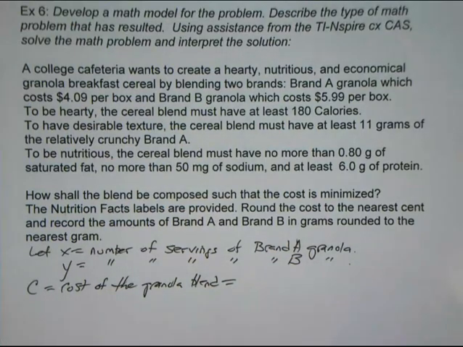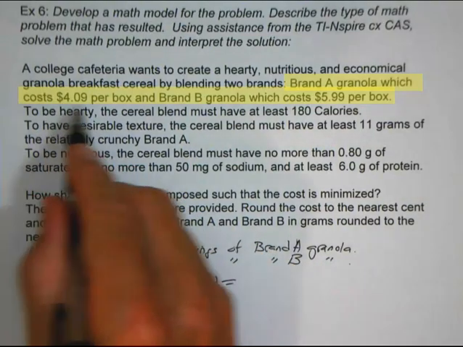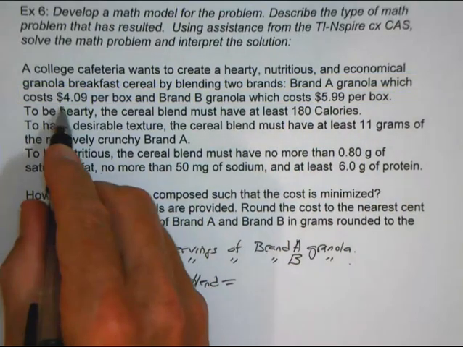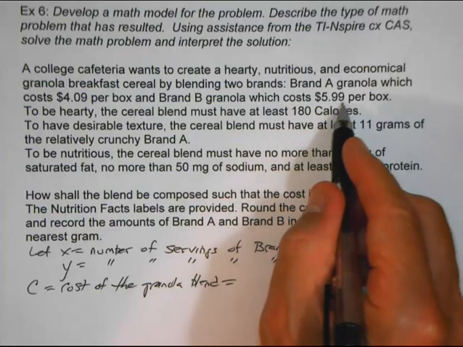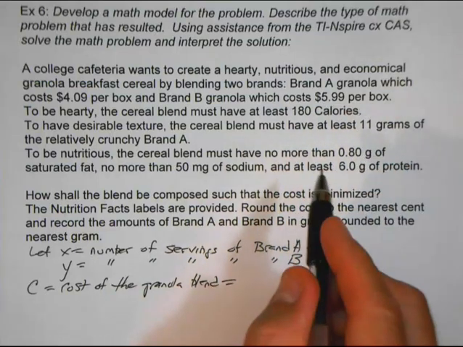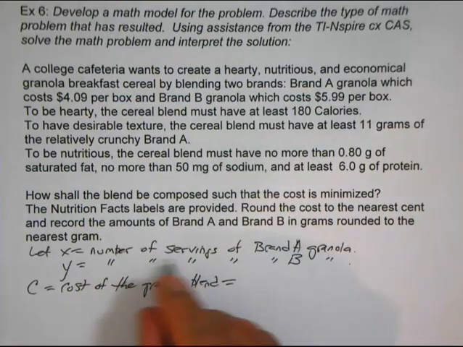What do we know here? The only cost information is up here. We know Brand A granola costs $4.09 per box, and Brand B granola costs $5.99 per box. However, we really need to have this in terms of servings. How are we going to do this?